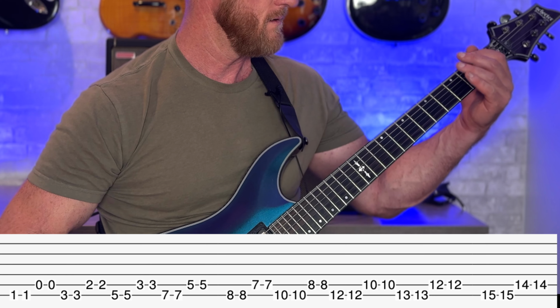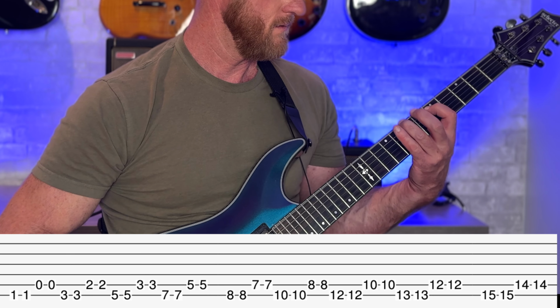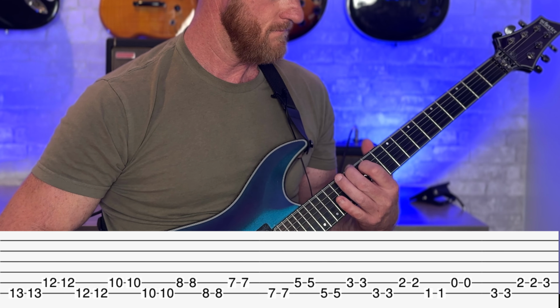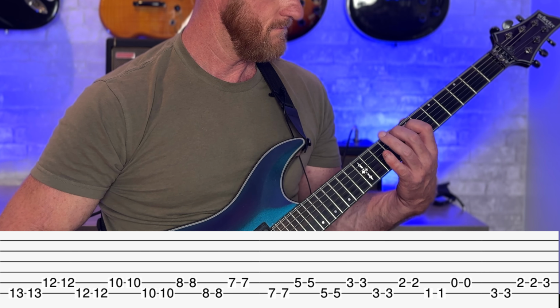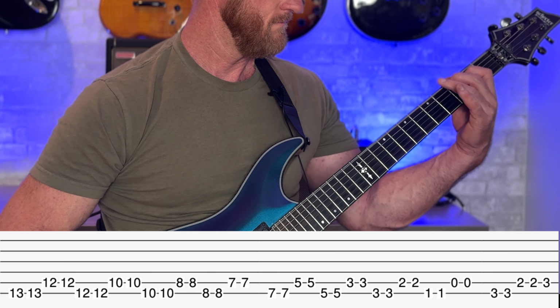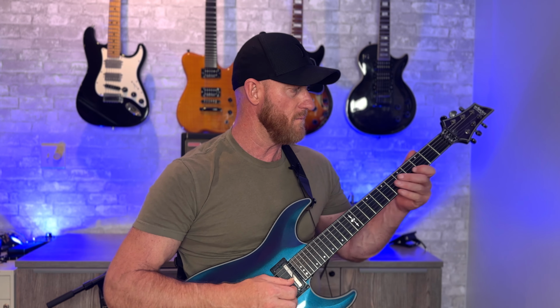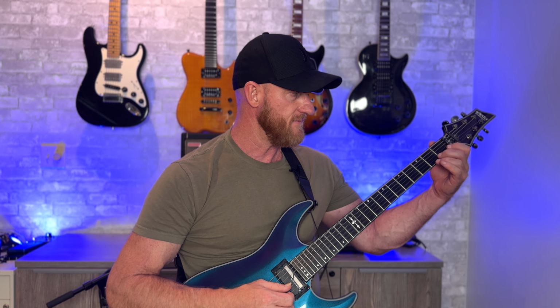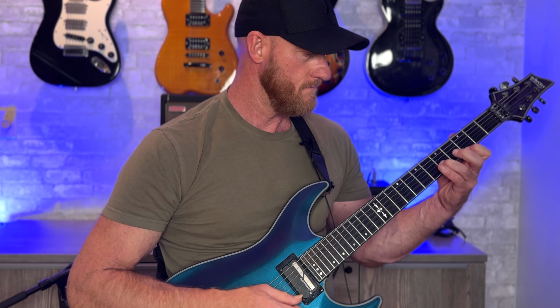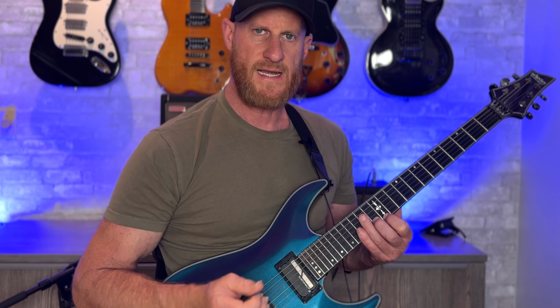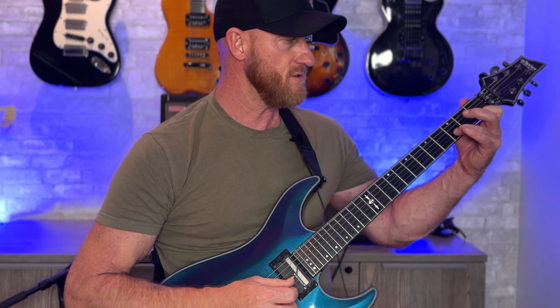So for this one, we'll do double picking, 2 per note. Now you could experiment with those. Another one that's kind of cool is going like, let's say we took the first one. Sliding into them.